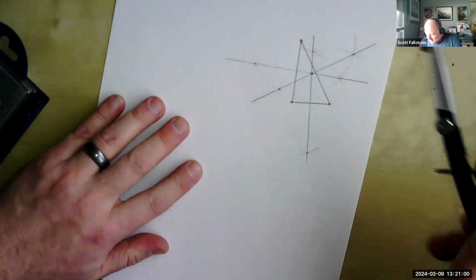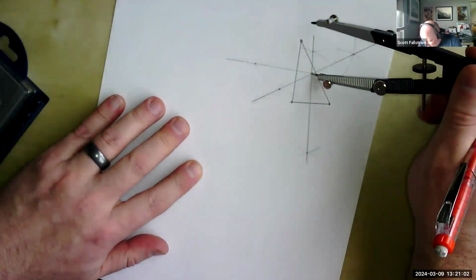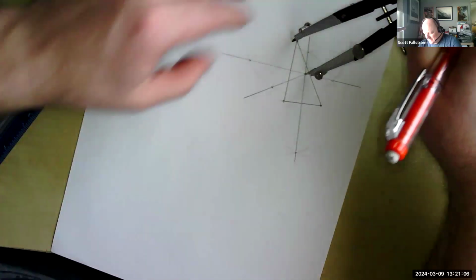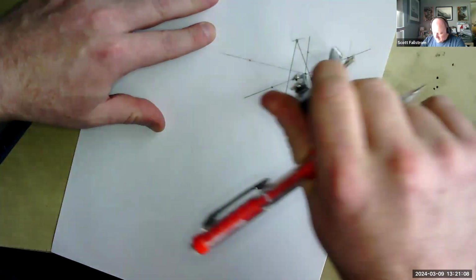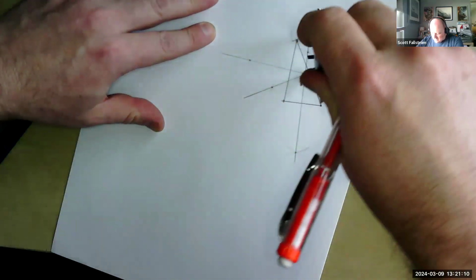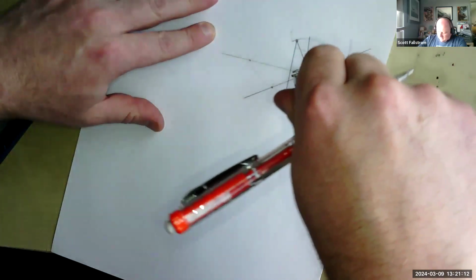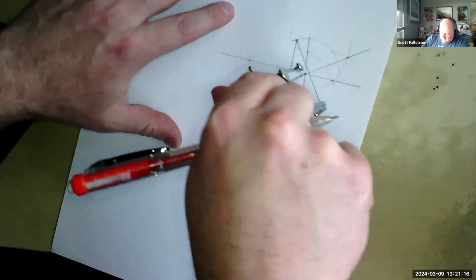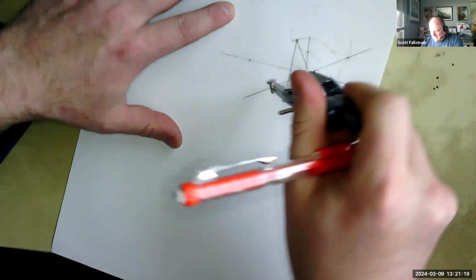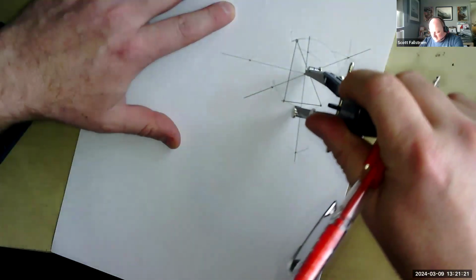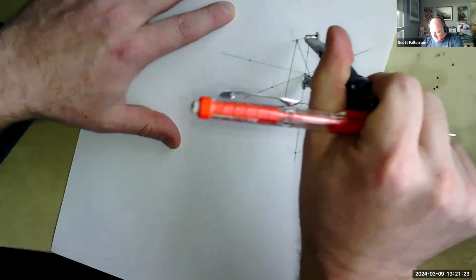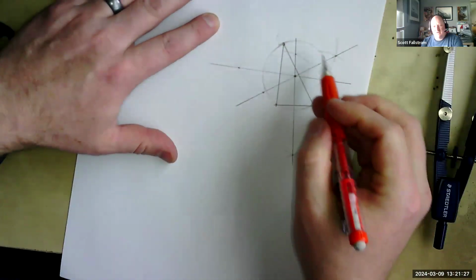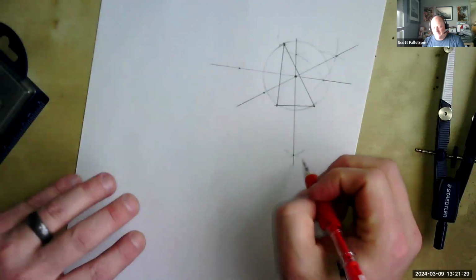And what's great about that point is if I put my compass point there and I swivel out to one of these vertices, assuming that I did everything correctly here, then I can go through the point here, through the point over there, and if I continue the circle, it will actually go through all 3 of the points on the triangle.